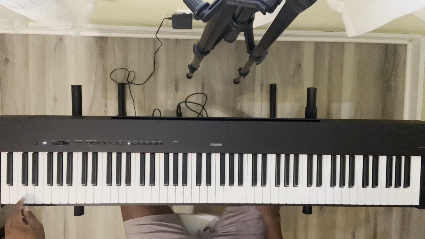This is a quick introduction to the keyboard and the piano. I have in front of me a full-size keyboard. A full-size keyboard has 88 keys, as does a full-size piano. Our lowest note is A. Our highest note is C.